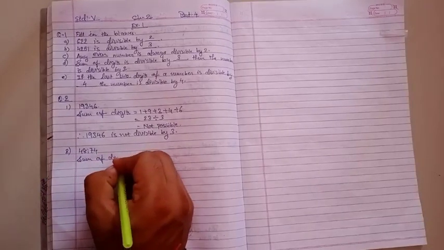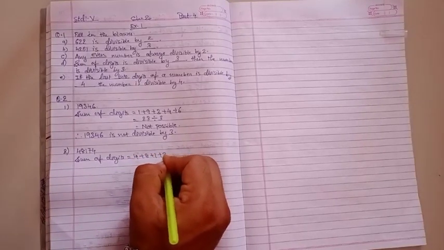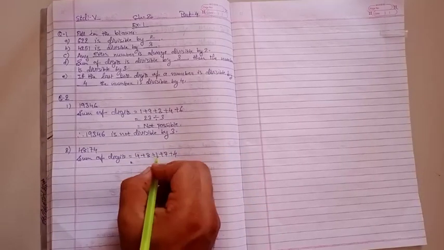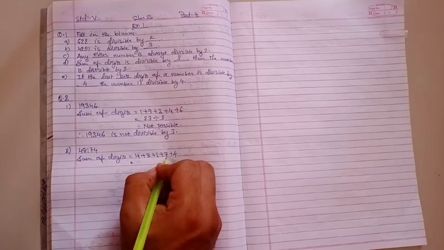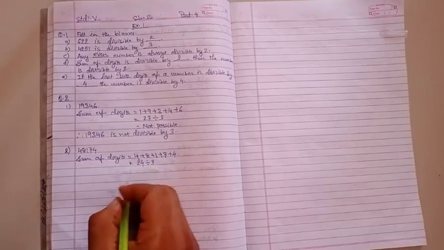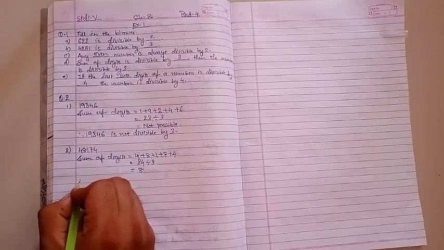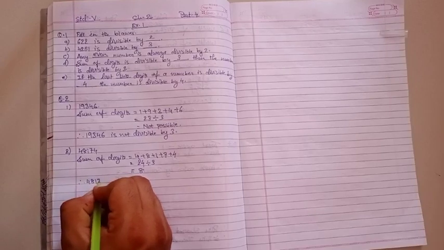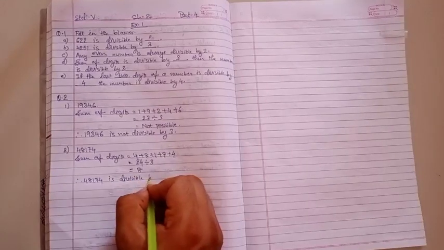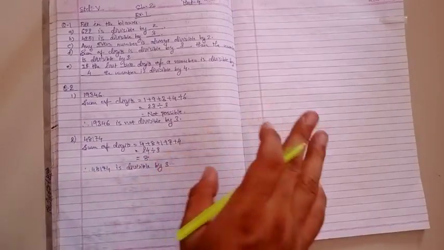Sum of digits is equal to 4 plus 8 plus 1 plus 7 plus 4. Now 4 plus 8 is 12, 12 plus 1 is 13, 13 plus 7 is 20, 20 plus 4 is 24, and 24 is divisible by 3, 3 eights are 24. So therefore we'll write 48,174 is divisible by 3. Okay, because here we got the answer, that's why it is divisible by 3.